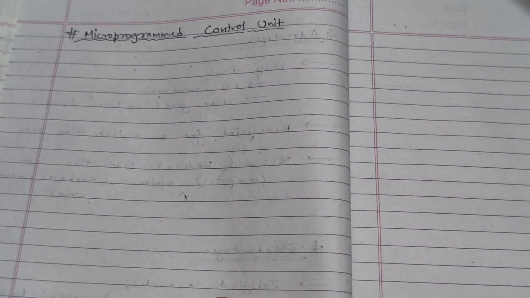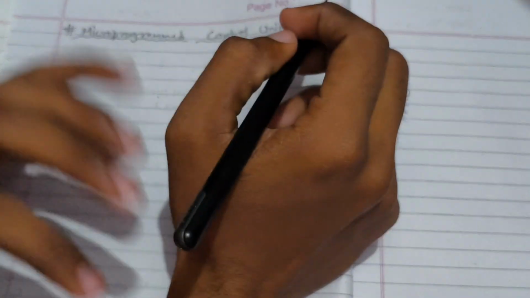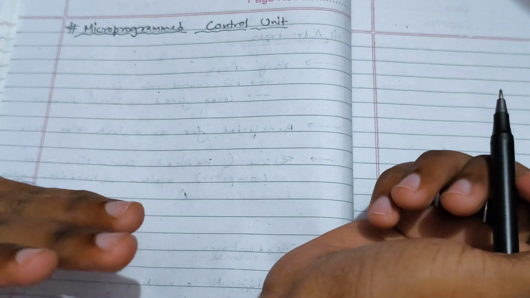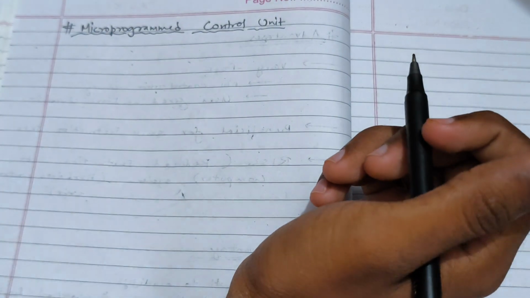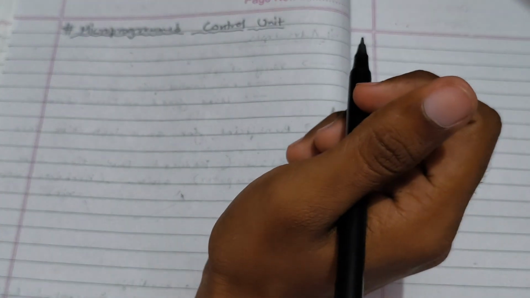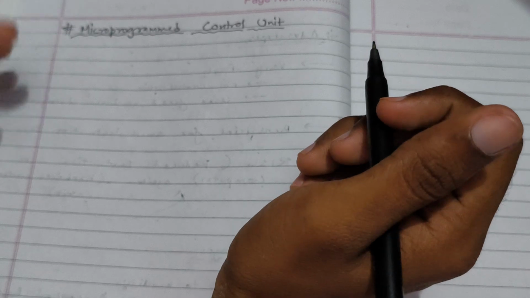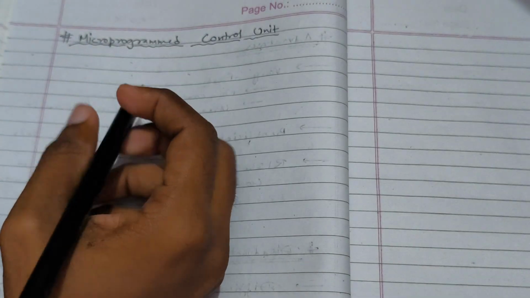So let us now start the second part of the video, which is about the microprogrammed control unit. We have already studied the hardwired control unit. Now let us get to know about this second method.